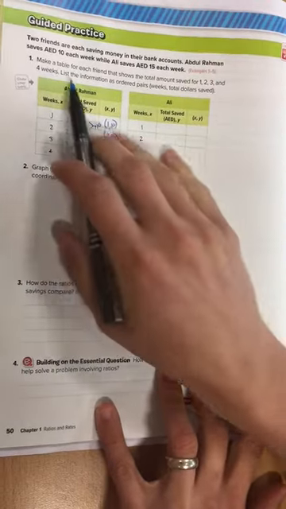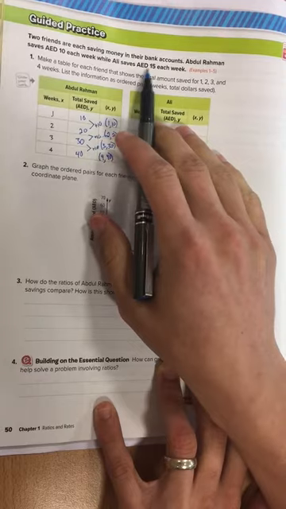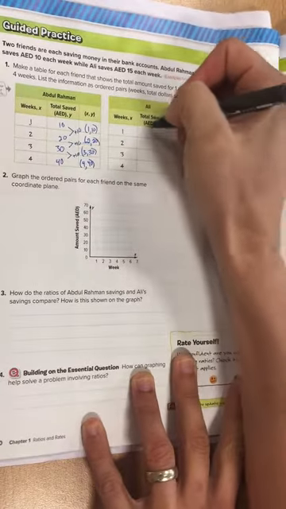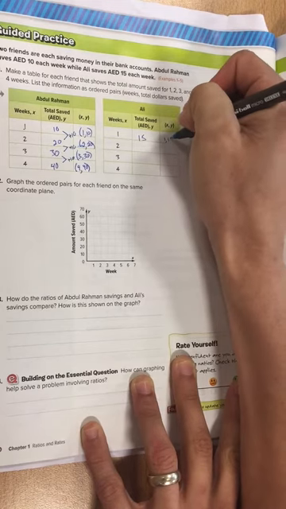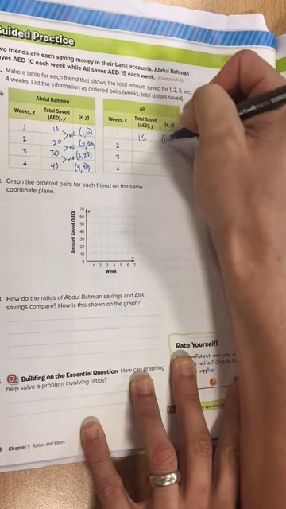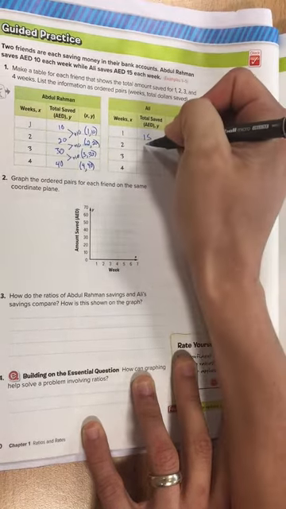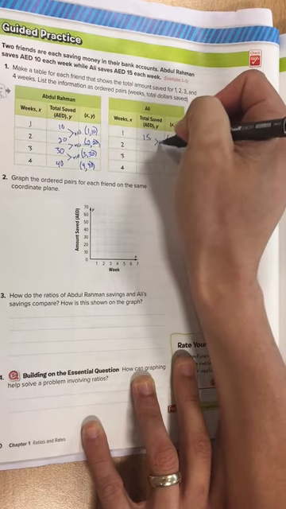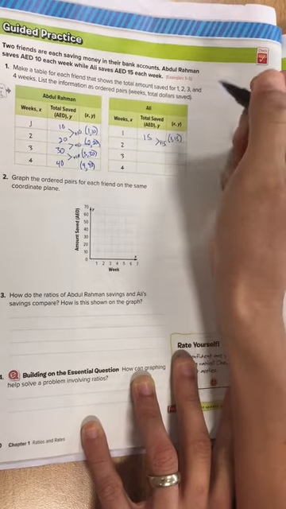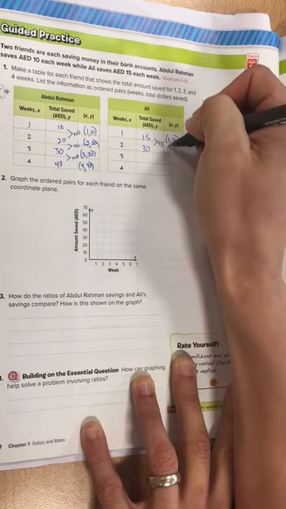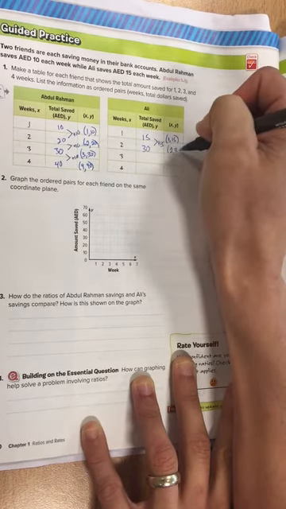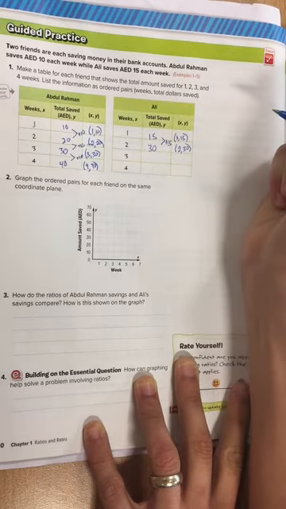Now Ali is saving 15 each week. So after 1 week, he's got 15, which you can represent as 1 comma 15. Now after 2 weeks, he's got, what is 15 plus? He goes up another 15, so 30. So after 2 weeks, he's at 30.